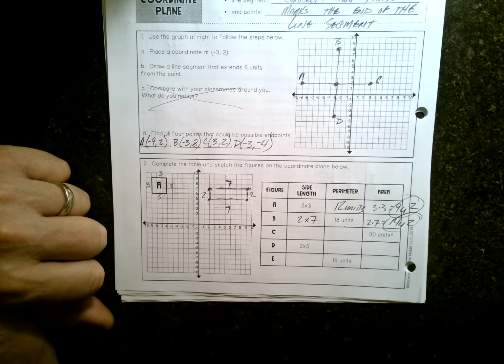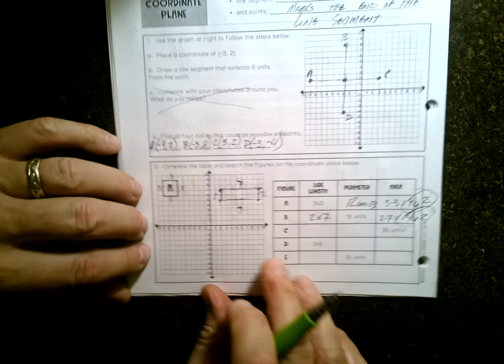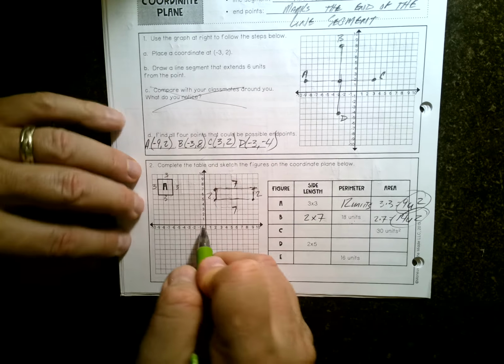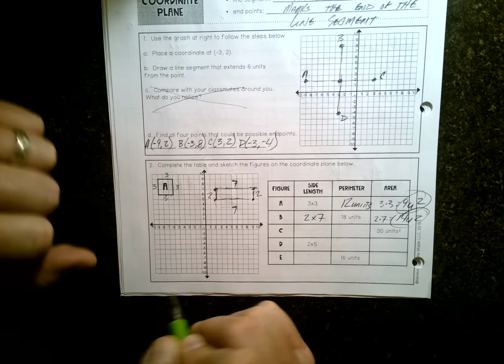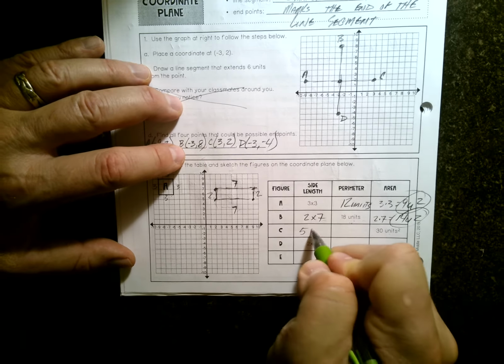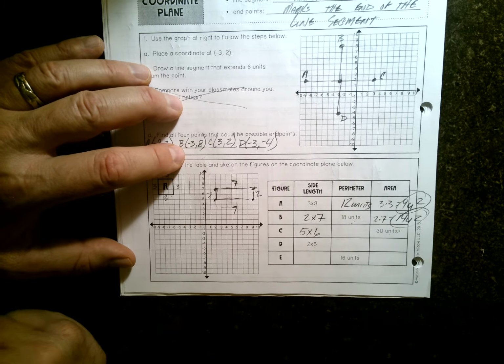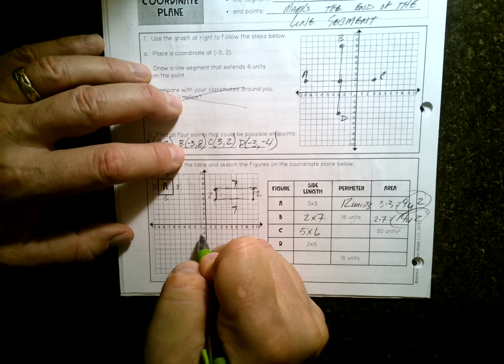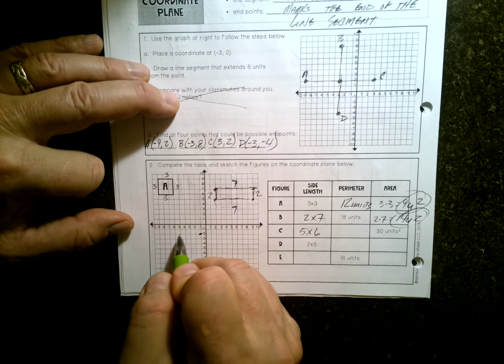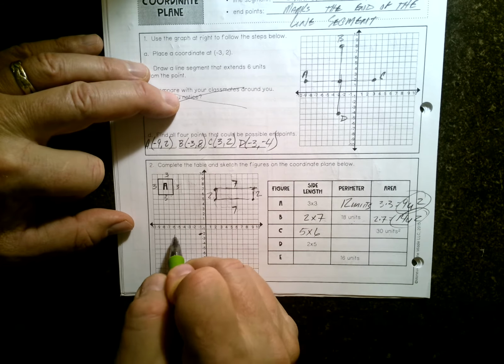Next one up is 30 units square. So let's go down in this one here. What I'm looking for is something like 5 and 6, side lengths of 5 and 6. If I put a point right here, and I make this 5, 1, 2, 3, 4, 5, and I make this 6, 1, 2, 3, 4, 5, 6, and then I square it up like so.